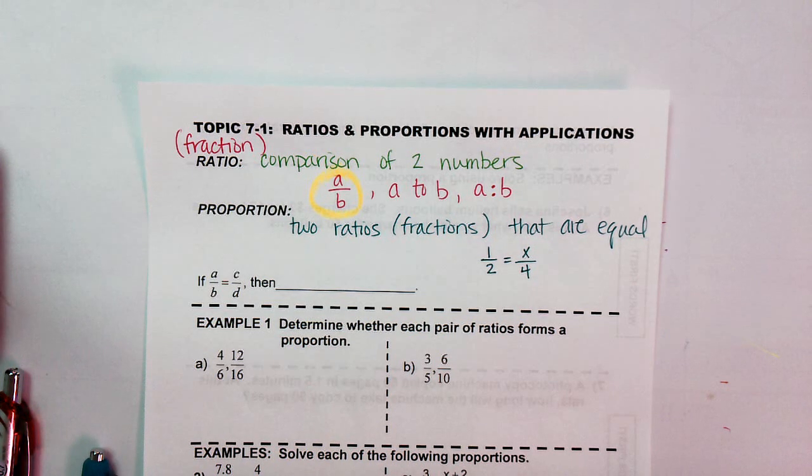Anybody remember the term that you used to solve these? Yeah, the butterfly method. Yes, there was another one that somebody brought up last class period too.